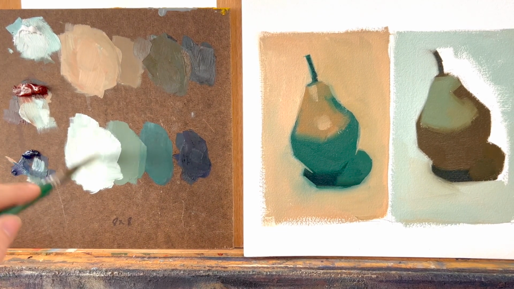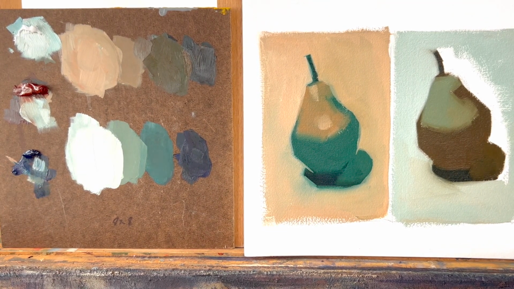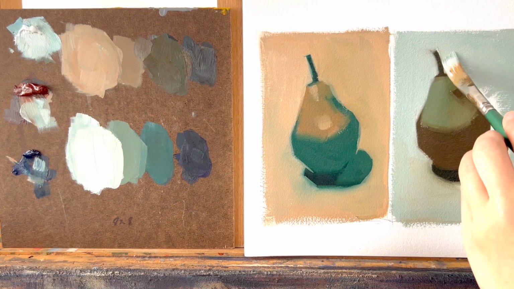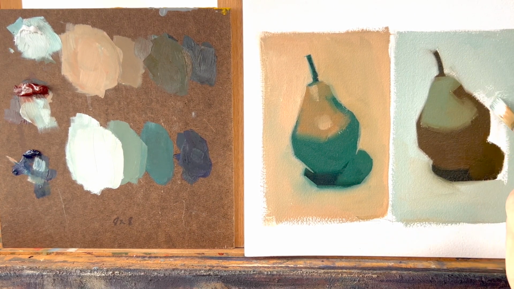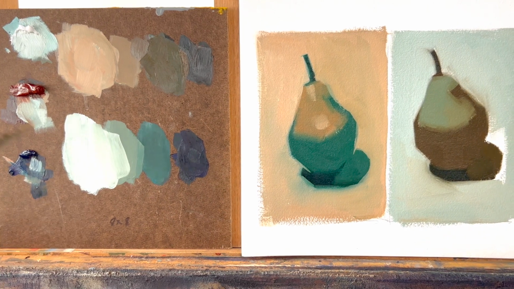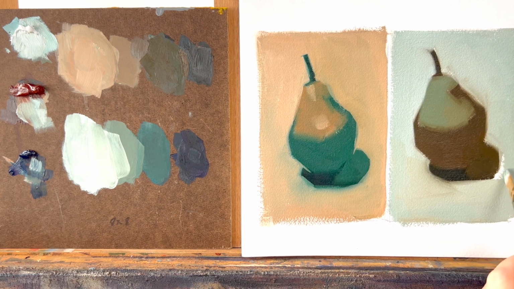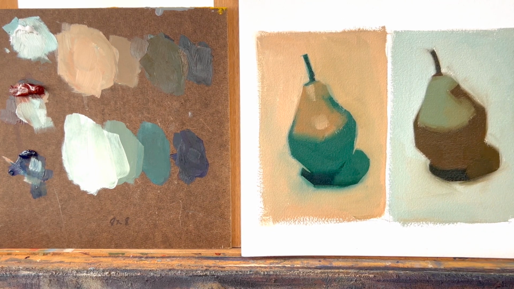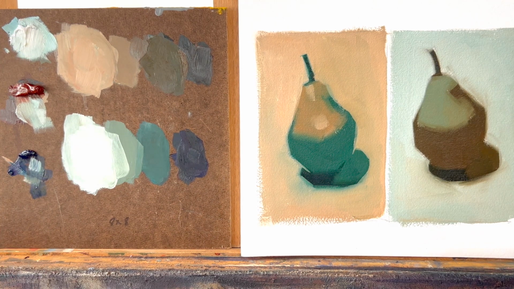So as you're working on this exercise, think about how you react and how you respond to these paintings and to these color combinations, because I find that when we have a warm light and cool shadows, the mood and the feeling of the painting is so different from when we have cool light and warm shadows.